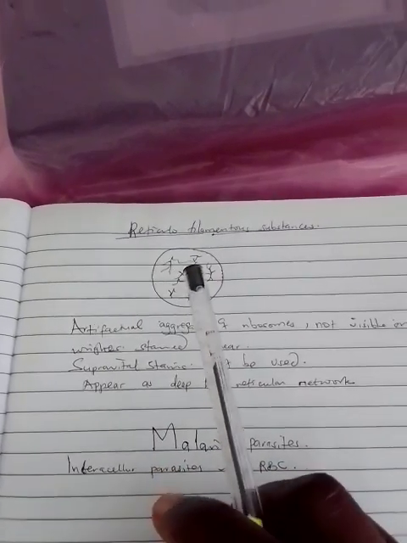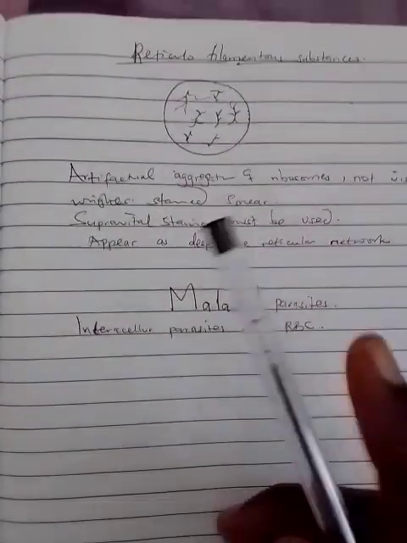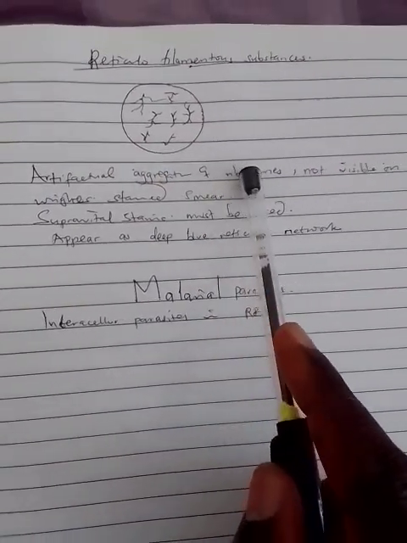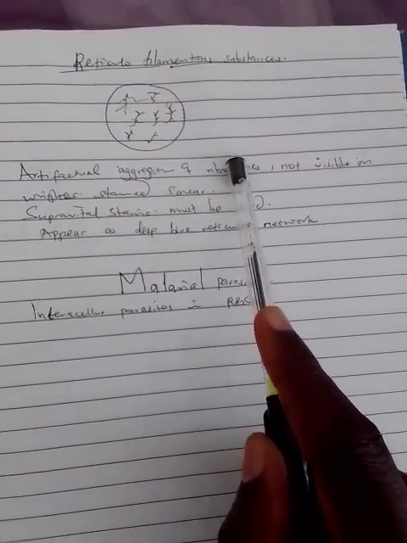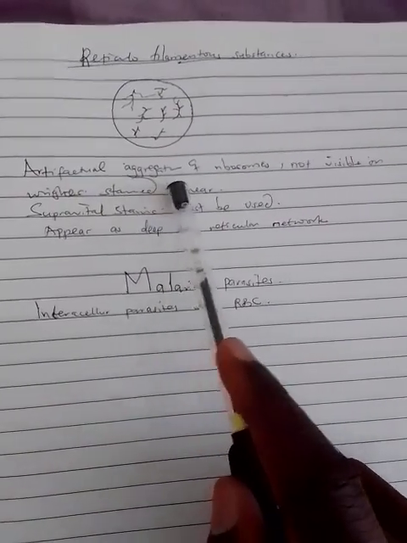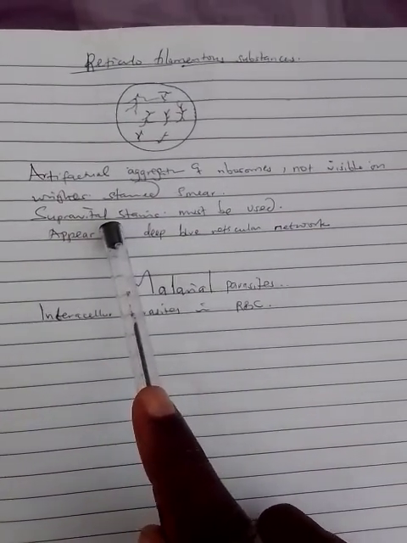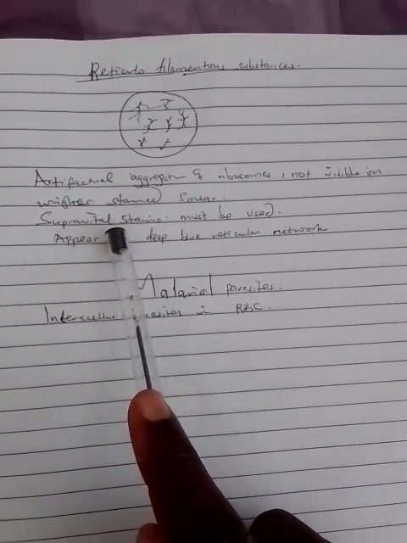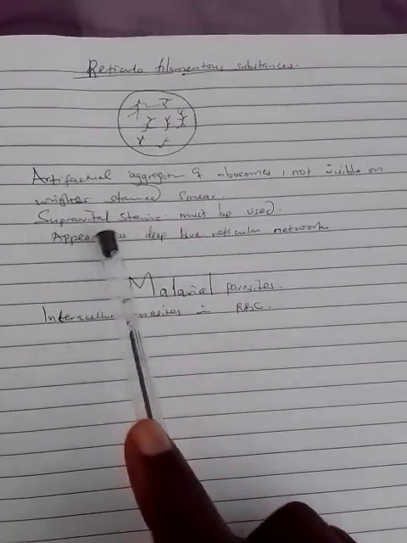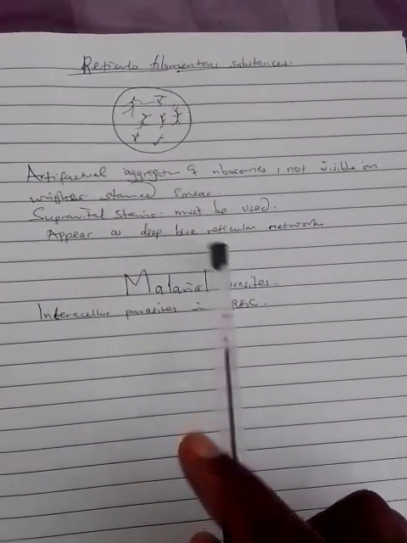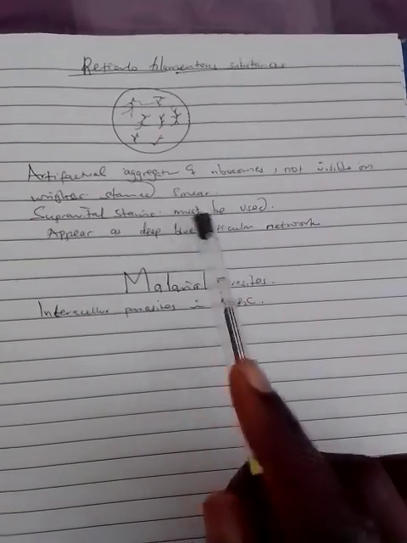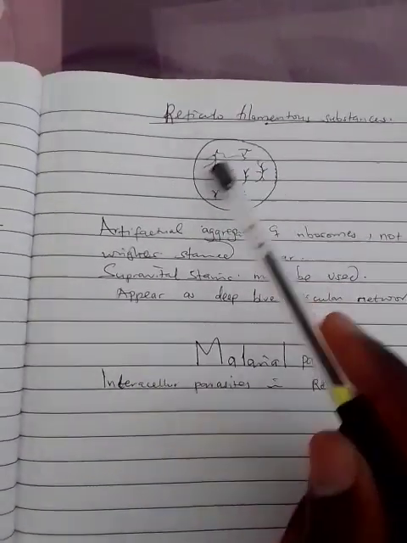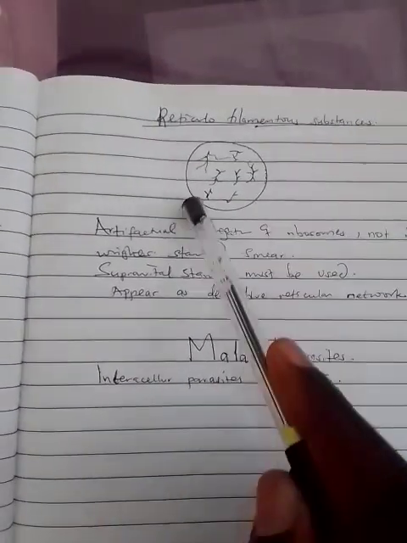Another inclusion body is the reticulofilamentous substance. They are artifactual aggregates of ribosomes. They are not visible on Wright's stain, so a supravital stain must be used. They appear as a deep blue reticulum network. They are these ones here. The arrow is in the normal reticulocyte. This is a normal reticulocyte.